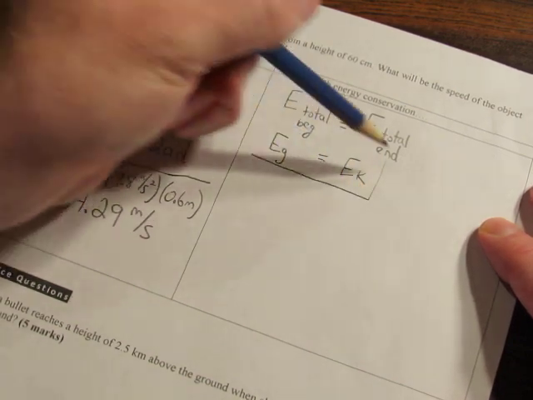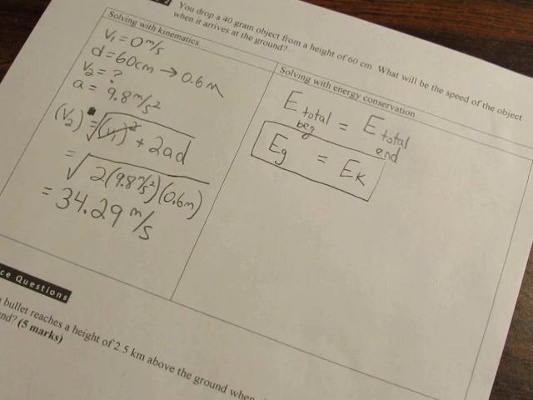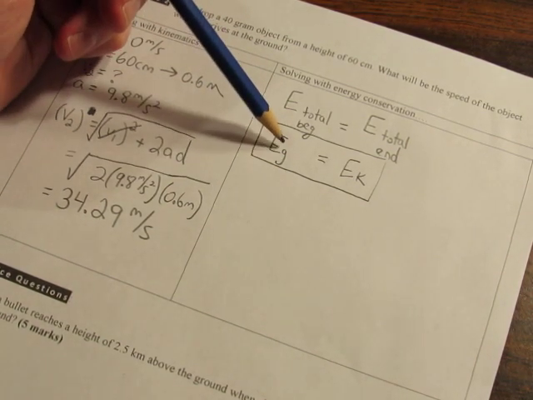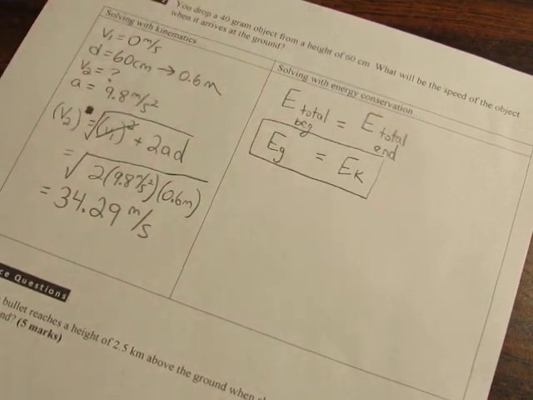This is not the same formula as the previous example. It looks the same, but flip the page back and you'll see. So you never memorize this. You just have to think. Total energy in the beginning equals total energy in the end.